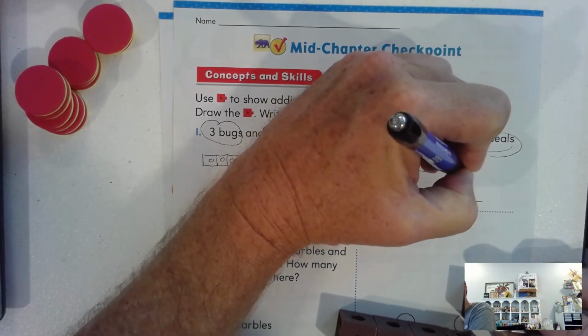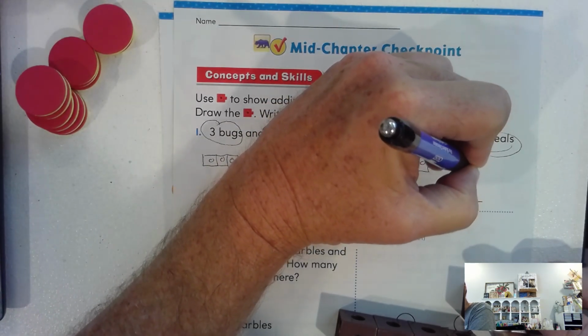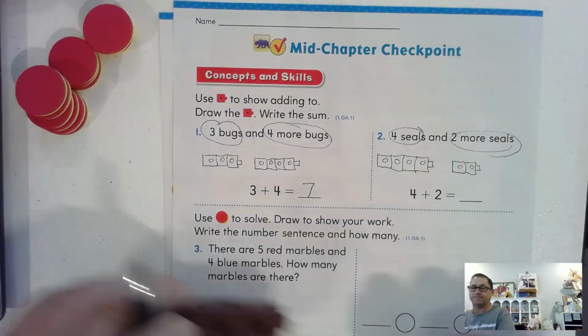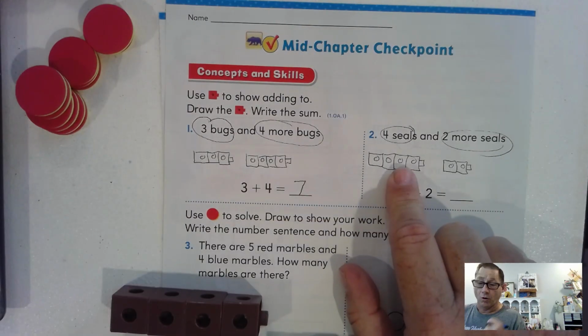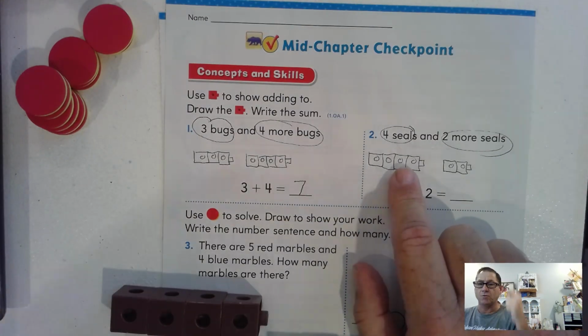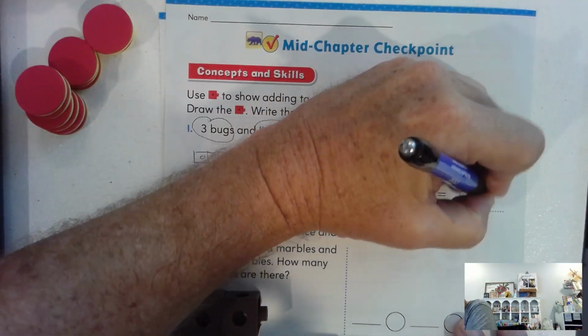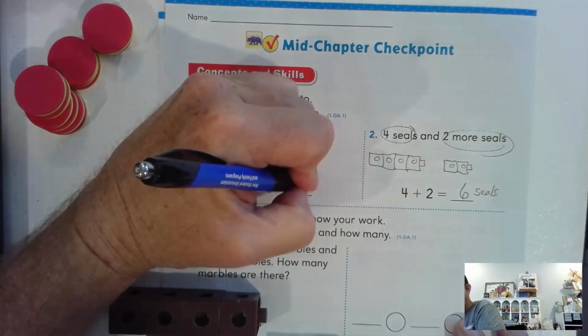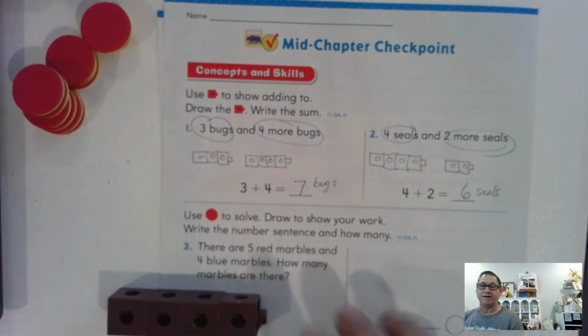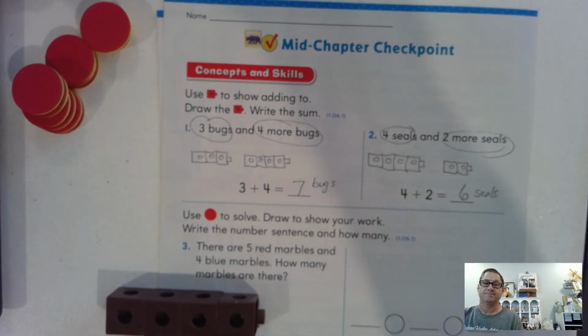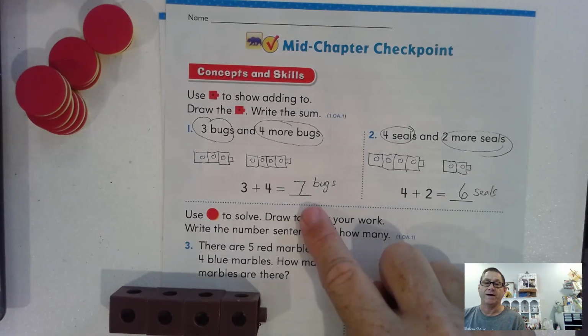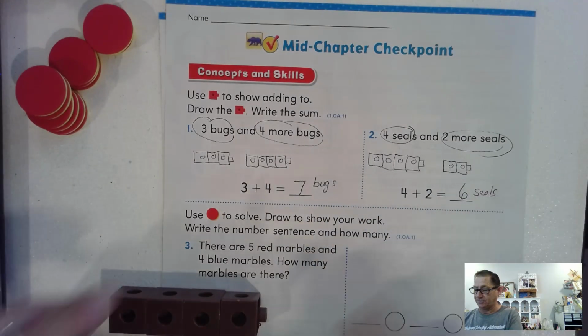And then I need 2 more. So start with 4, add 2 more. 4, 5, 6. 6 seals. I can go back to number 1 and write 7 bugs, 6 seals.